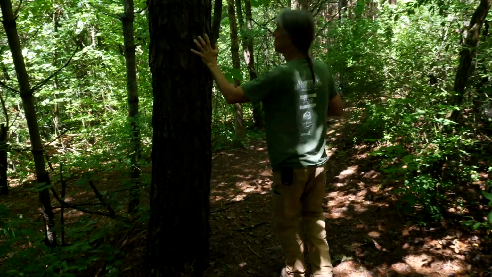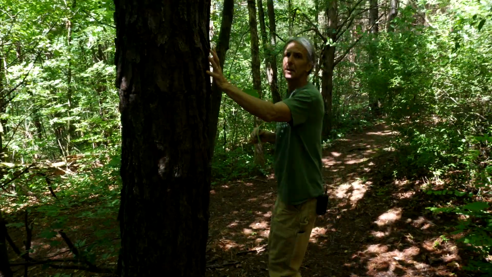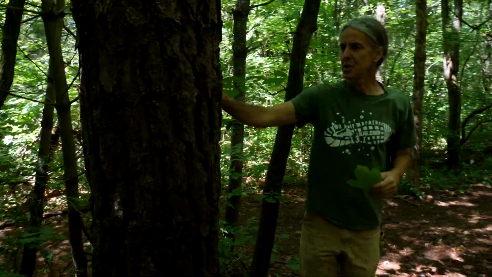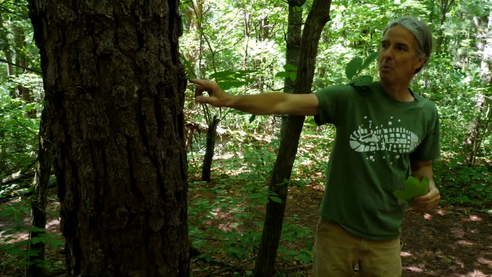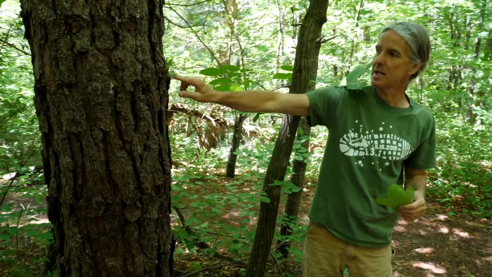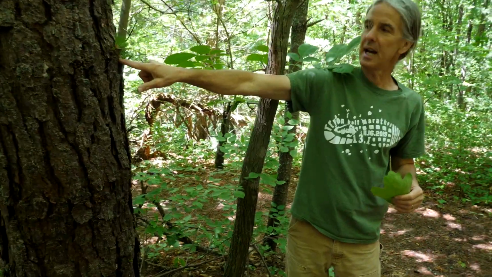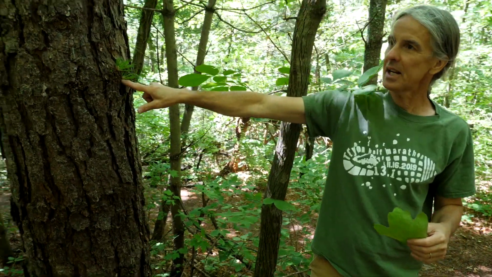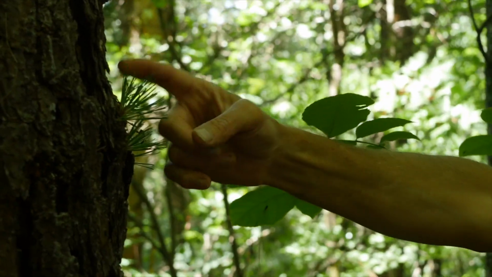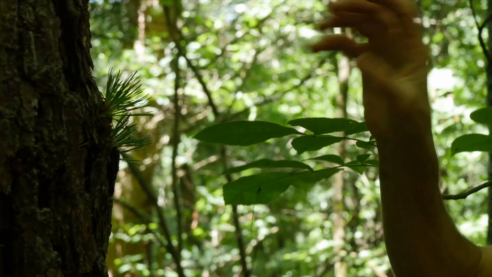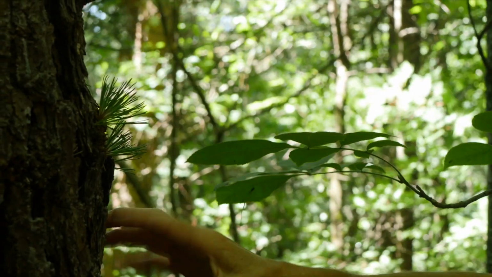Here's another pitch pine. And this is great. You could see it on this one. You could see needles coming out of the bole of the tree, out of the stem of the tree. You would not get that on a white pine. You would not get that on a Virginia pine or shortleaf pine. But you get these live needles coming out of the tree. You'll see that on hardwoods, not on softwoods.